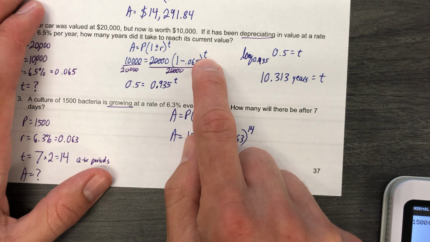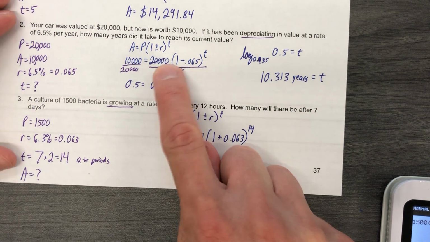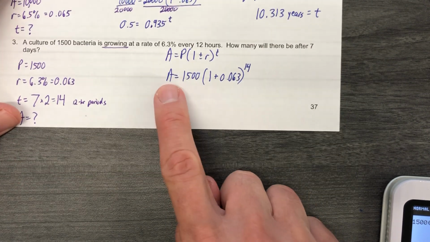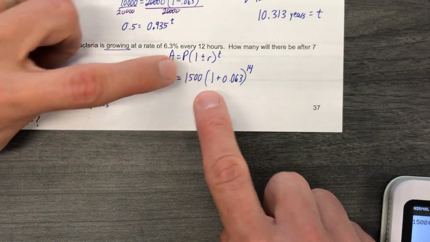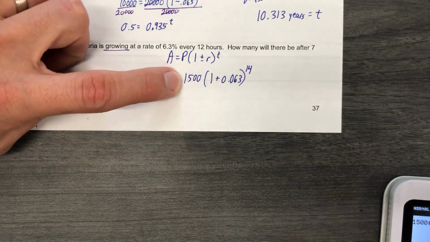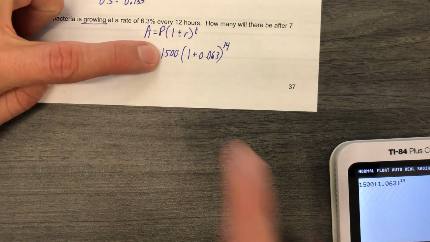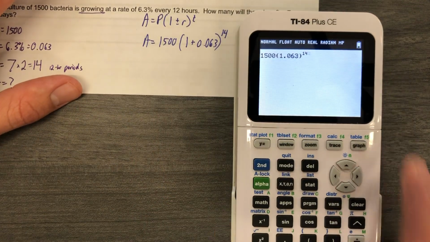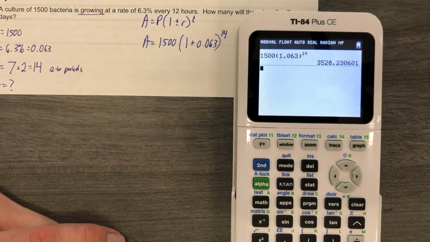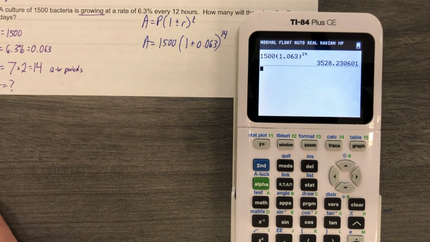We were solving for a variable that was way over here and it had some stuff around it, but now I'm solving for A. A is by itself. Just simply type this in, not the A, just that. I had students in the past that would just type that whole thing. Like, why did you do that? All you need is this right here. And that is what A is. So there you go. 3,528.